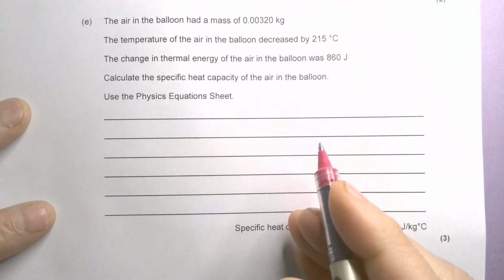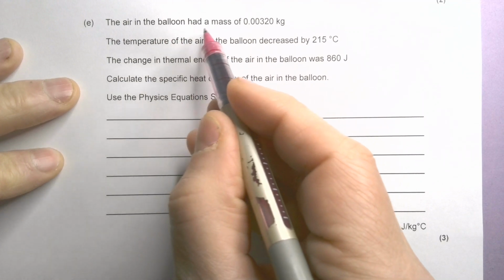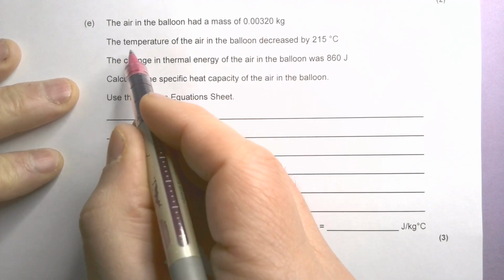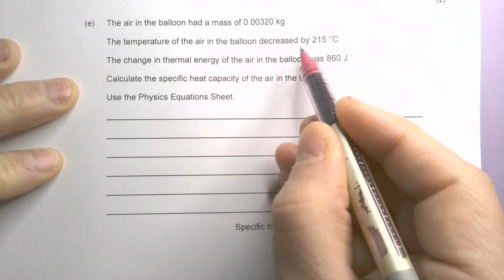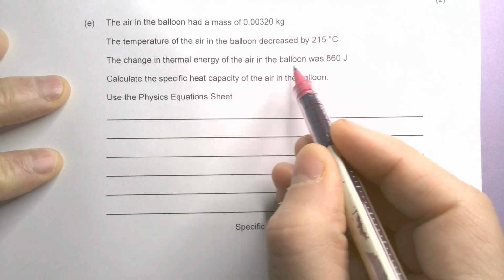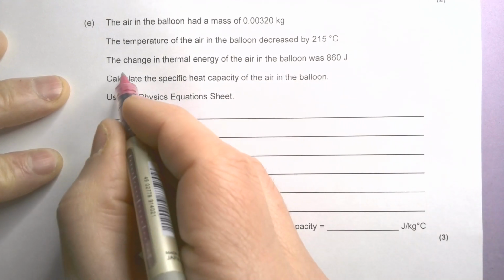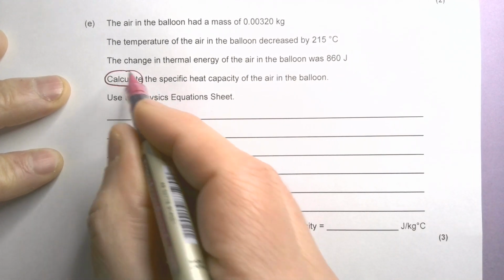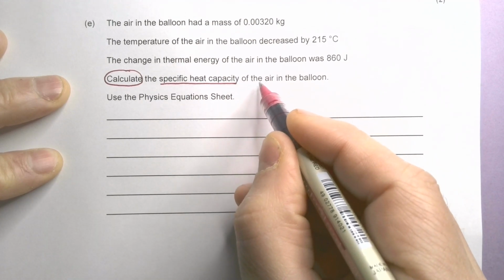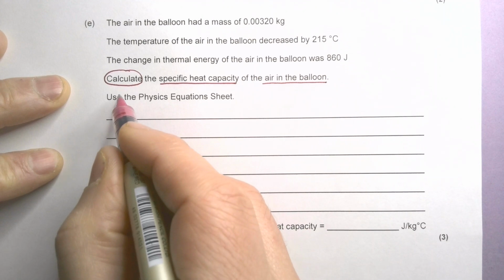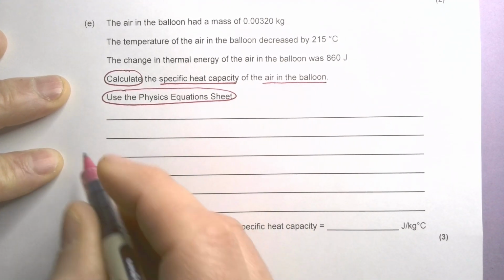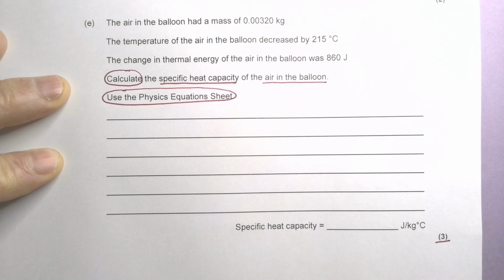Part E. The air in the balloon had a mass of 0.00320 kilograms. The temperature of the air in the balloon decreased by 215 degrees C. The change in thermal energy of the air in the balloon was 860 joules. Calculate the specific heat capacity of the air in the balloon. And I've got to use the physics equation sheet. And this question is worth 3 marks.